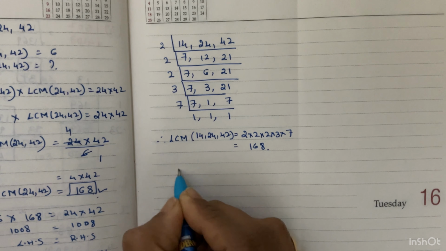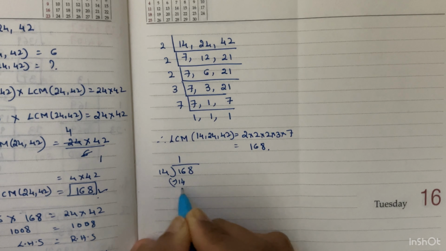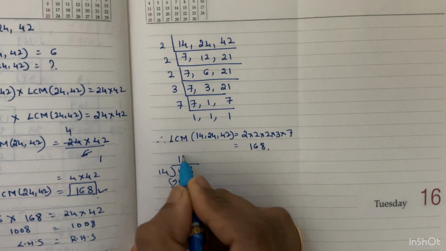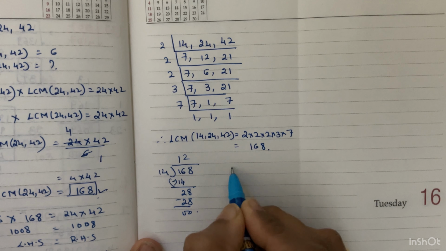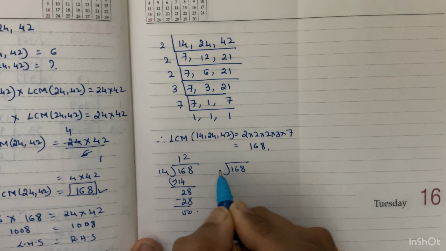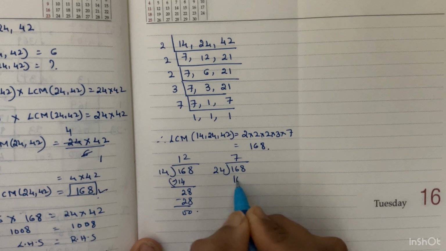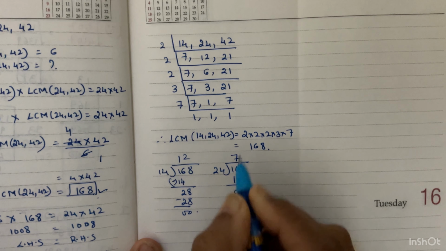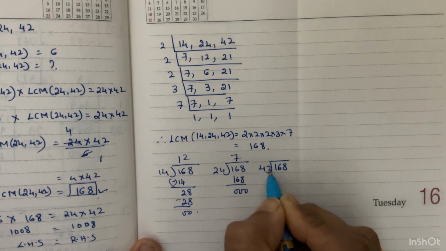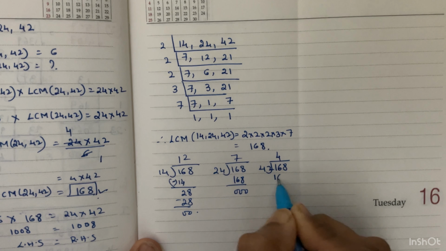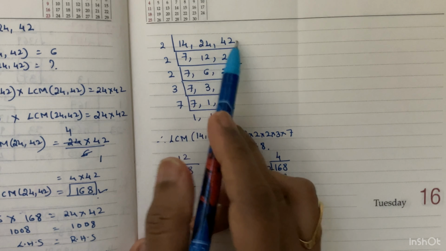Now see here, 168, I can divide it by 14. Yes, 14 1s are 14. After subtraction we are left with 2, 8 comes down. 14 2s are 28. Now the remainder we got is 0. Next we have 24. 168 by 24. 24 7s are 168. The remainder is 0. And we have another number, let me try that also. 168 divided by 42. 42 4s are 168. Now the remainder we got is 0. It means this number is exactly divisible by these three numbers.